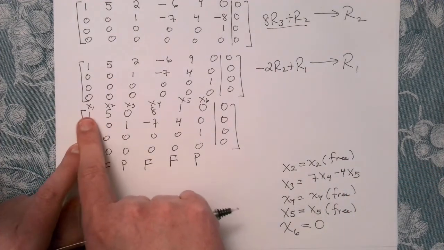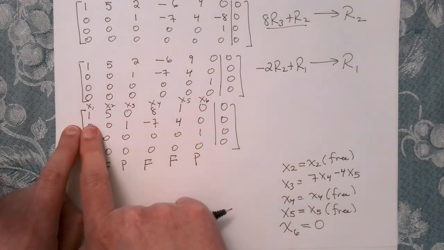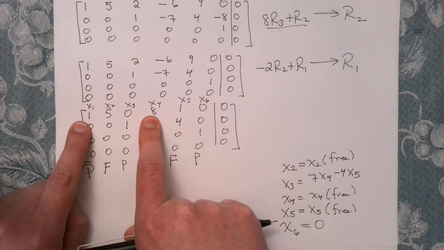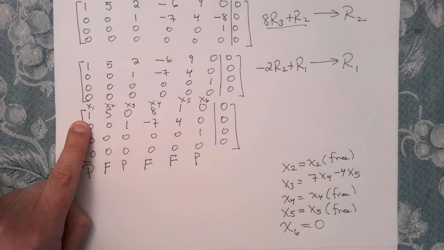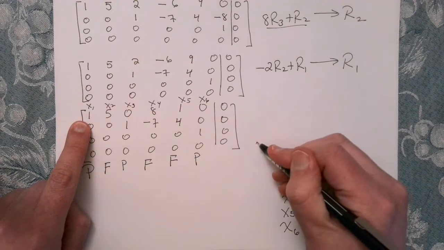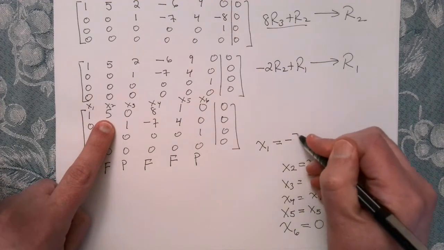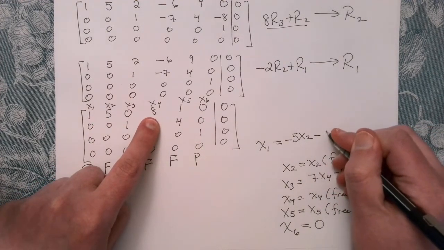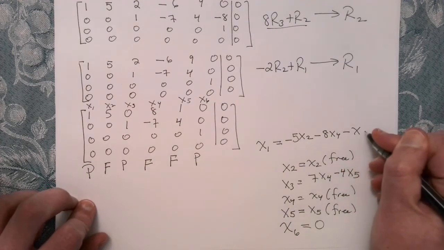And then x1, to get x1, we think about this row. So think about what this says. This says x1 plus 5x2 plus 8x4 plus x5 is equal to 0. So imagine solving that algebraically for x1. So x1, I'm going to give myself a little room here. So this must be minus 5x2 minus, looks like 8x4 minus x5.